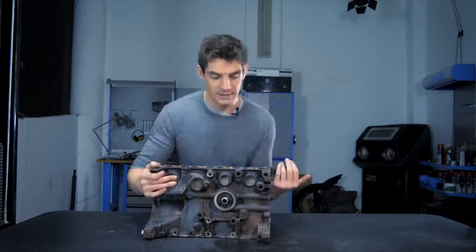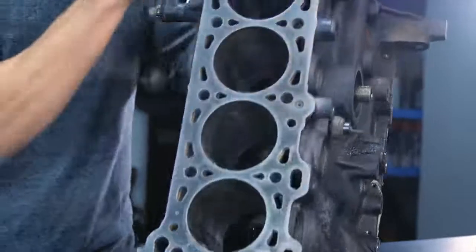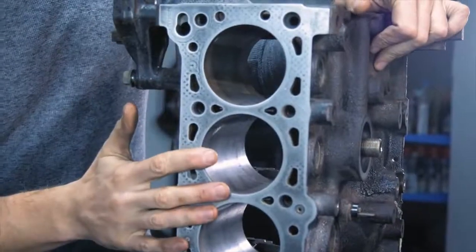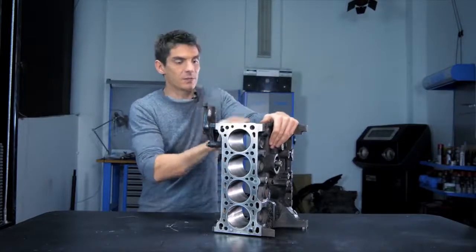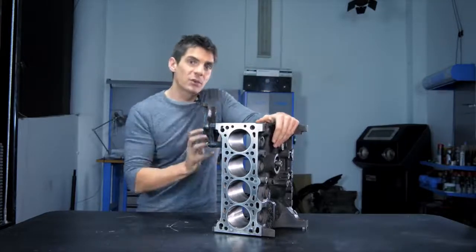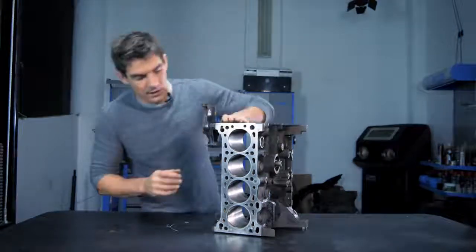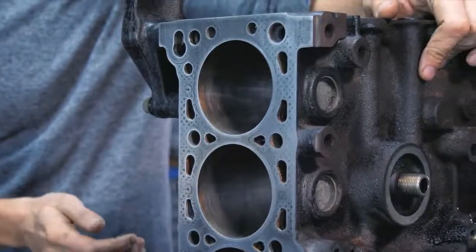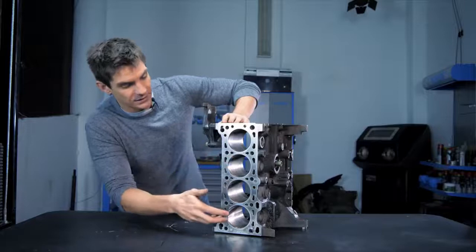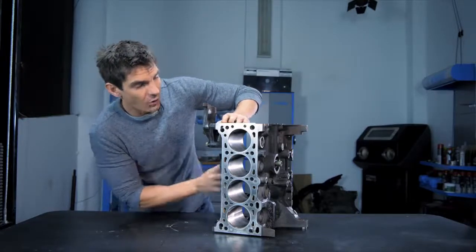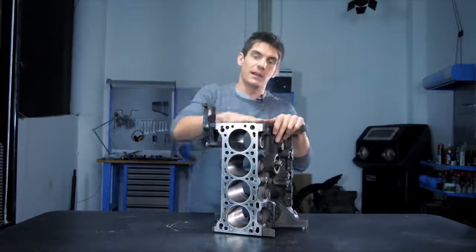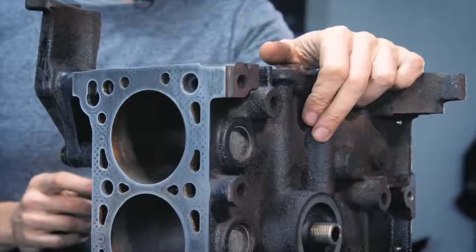And the block's main function is to house the cylinders. And the cylinders is where the piston slides up and down. So that's the primary purpose of the block. It also incorporates passageways for the coolant and for the oil. So the coolant circulates around the cylinders, keeping them cool because they get very hot during the combustion process. And oil circulates through the block to the various places it's needed on the engine.